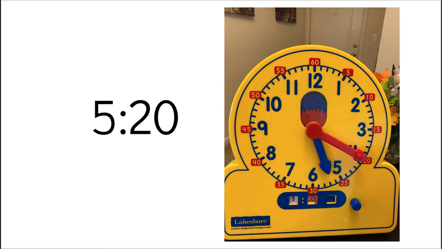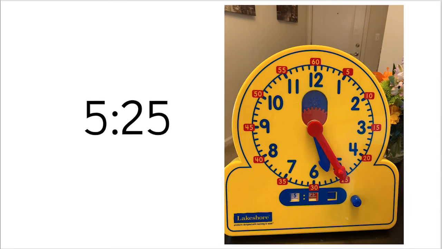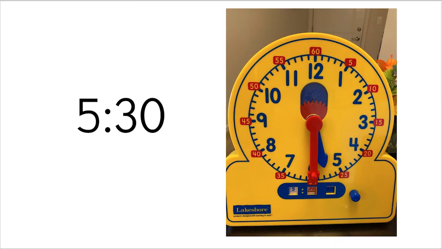The time is now 5:20. Count by 5 5 times. The time is now 5:25. I know that when my minute hand is pointing to the 6, that means it's showing 30. The time is now 5:30.